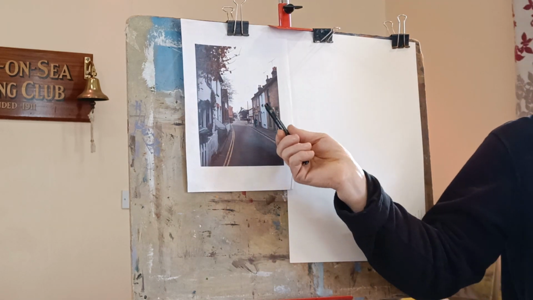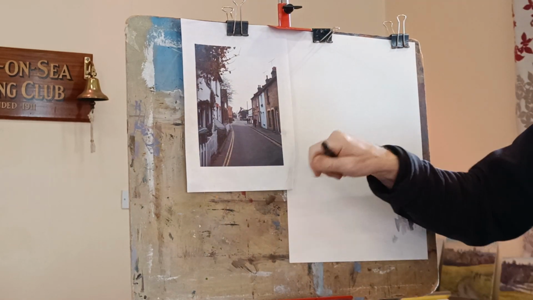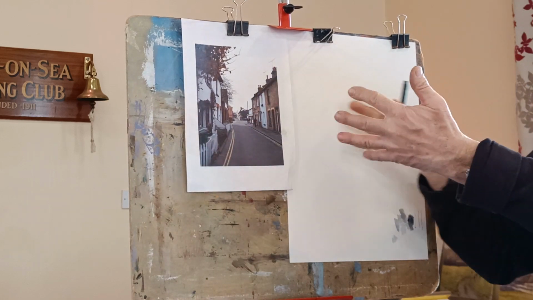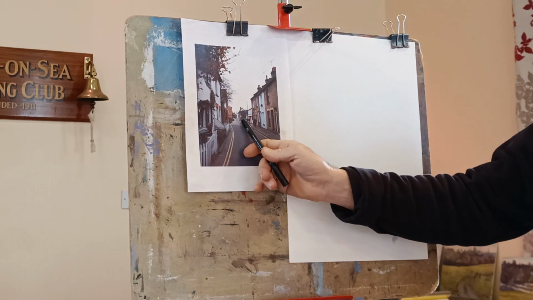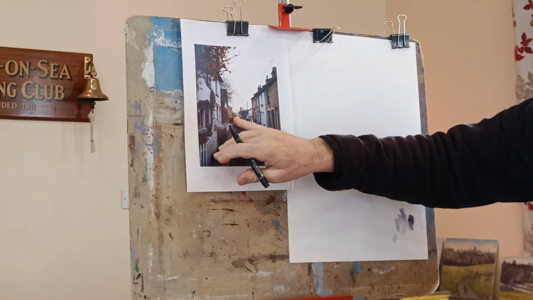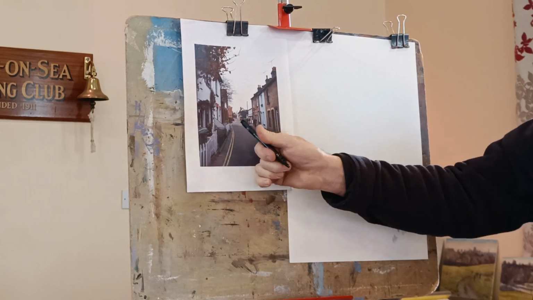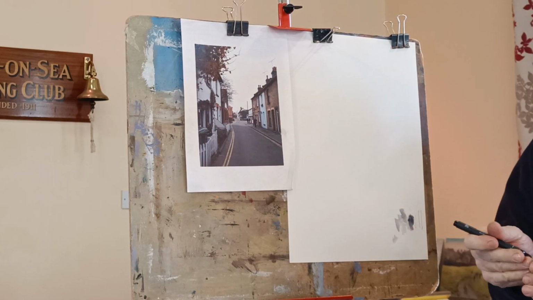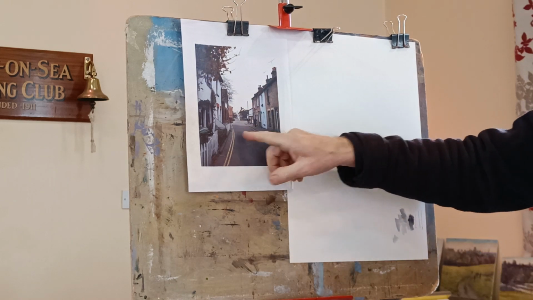So street scenes, if I'm drawing a street scene, what I tend to do is start at the end and just work my way out. Now the sailing club is just a little tiny building there, so it's almost a little bit too small to measure that. So I'll go with the next building, which is this one here.